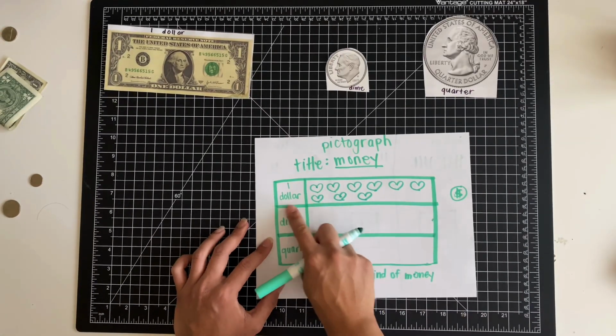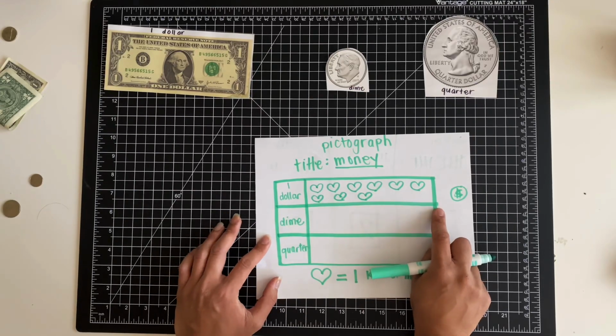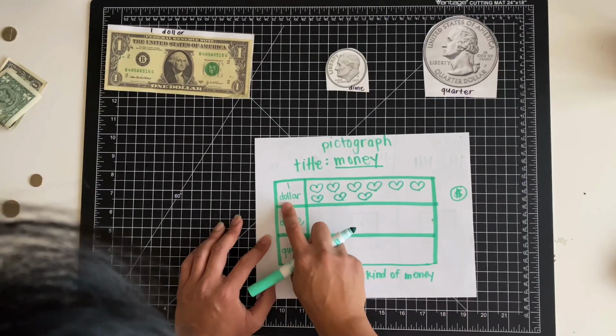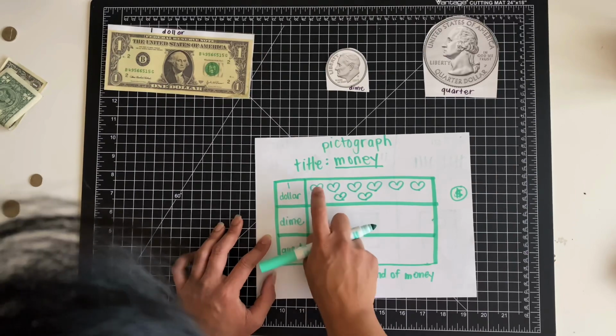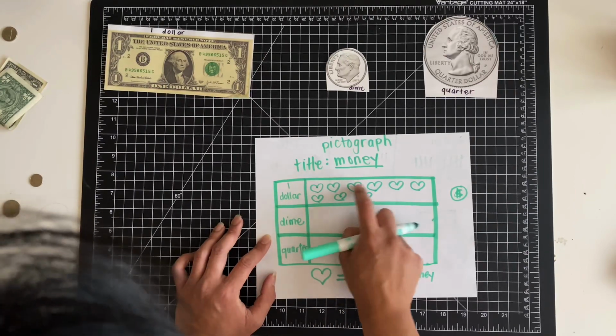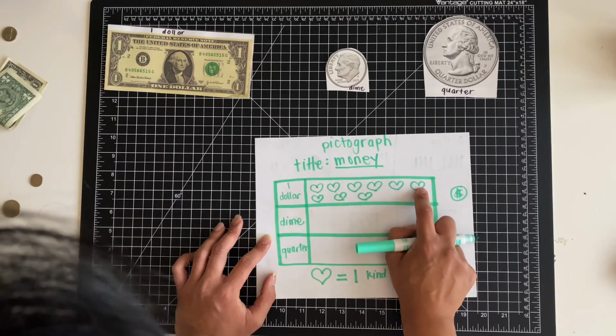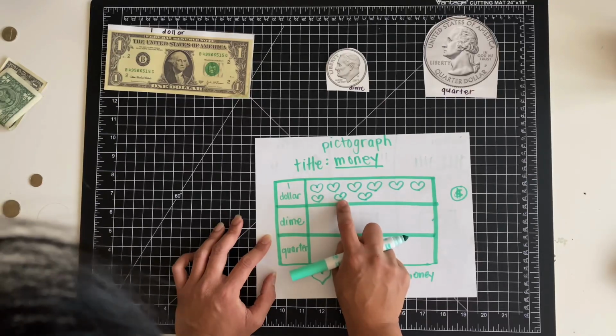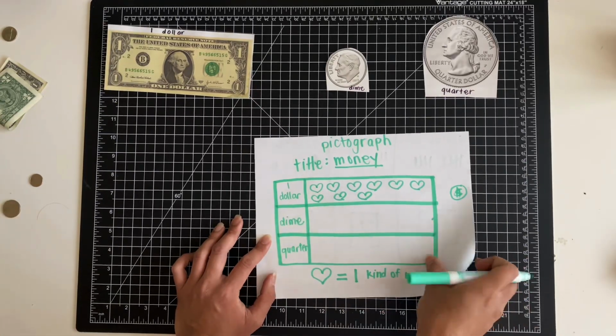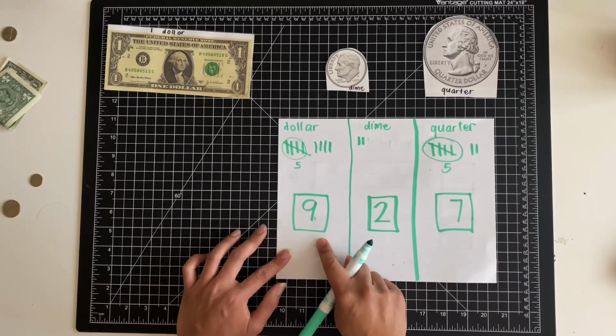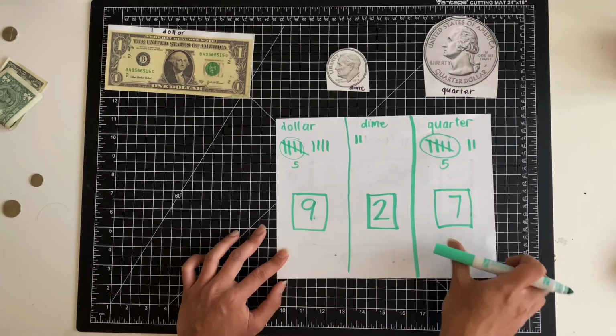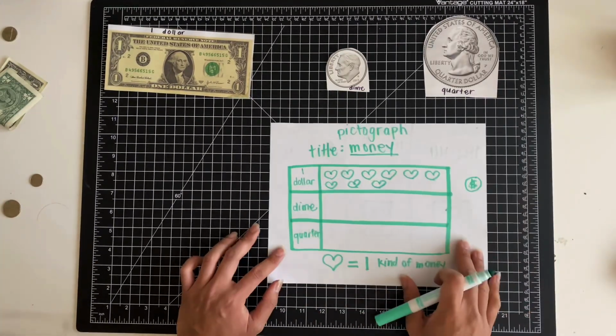So if I read my pictograph, and I think, how many dollars did I find? I found $1, $2, $3, $4, $5, $6, $7, $8, $9. Is that correct? Does it match this? Yeah, it matches my tallies. So far, Mr. Junie is correct.